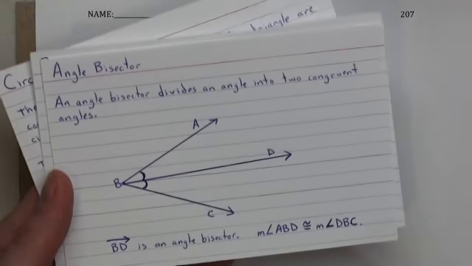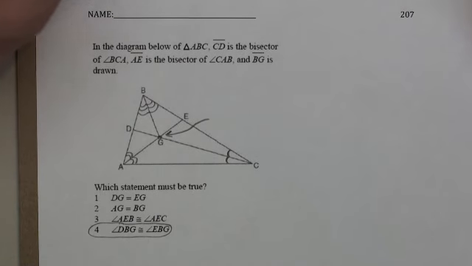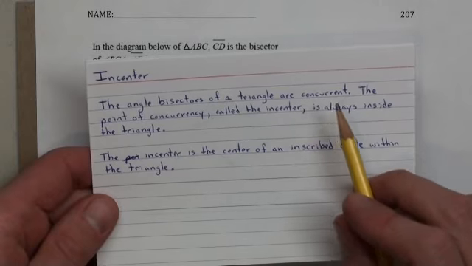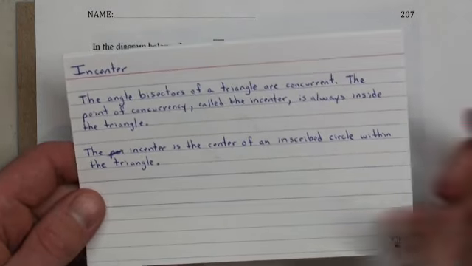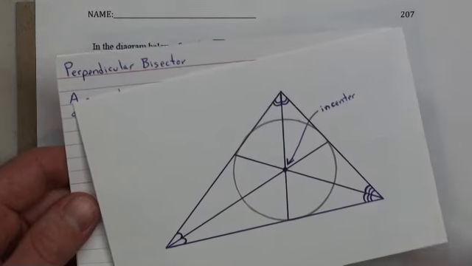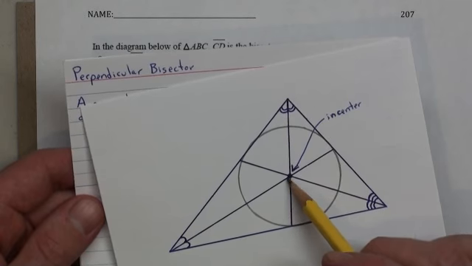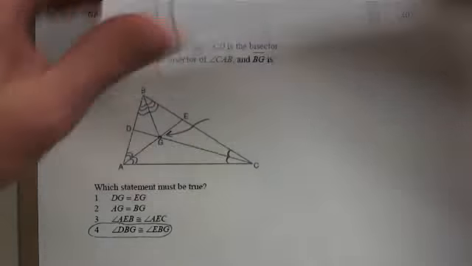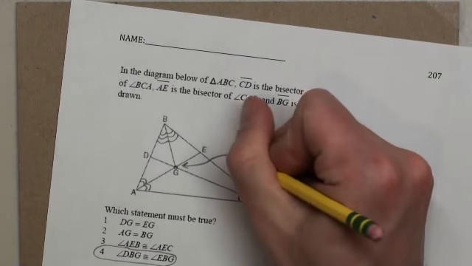We talked about angle bisectors, right? And where the angle bisectors meet, the angle bisectors of a triangle are concurrent. The point of concurrency is called the incenter. All right, let's take a look at the picture. See where all the angle bisectors meet? They meet at what's called the incenter. Okay? So that's it for 207. Oh wait, let's label this incenter.